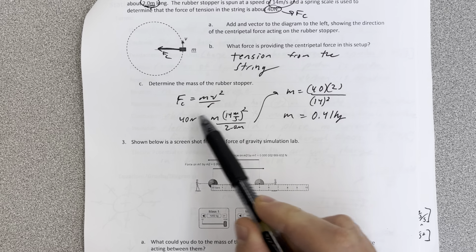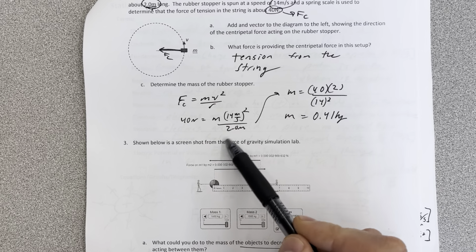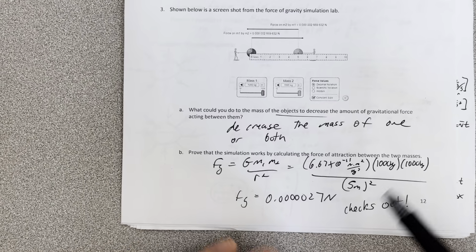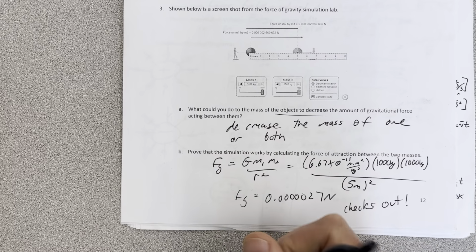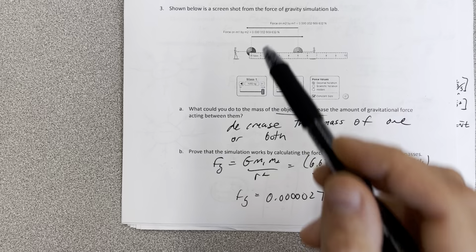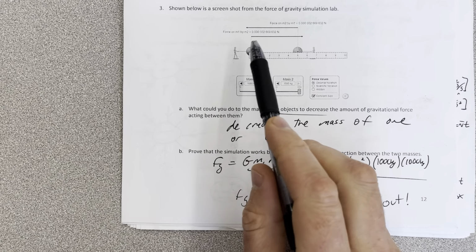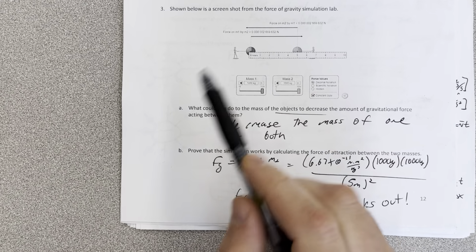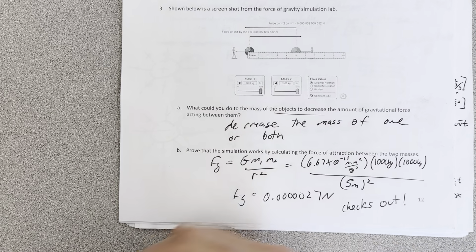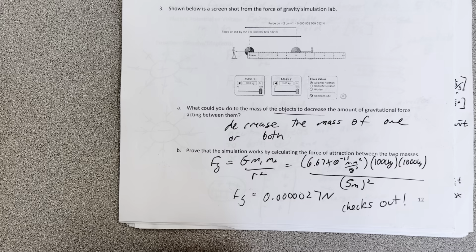We multiply both sides by r, divide both sides by v squared. Mass is 0.41 kilograms. This one down here is just a reference to the simulation lab. Decrease the mass on one or both, I should say. So the force will go down if one of these gets less mass. It's always equal and opposite, so changing one affects the force on both.